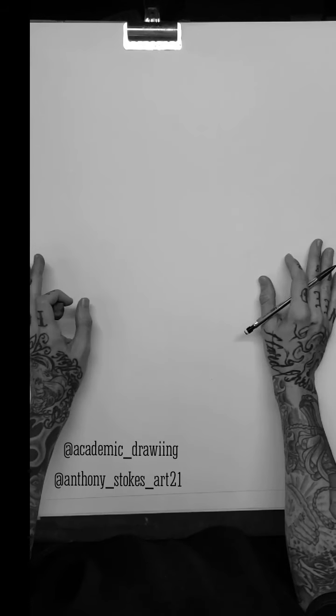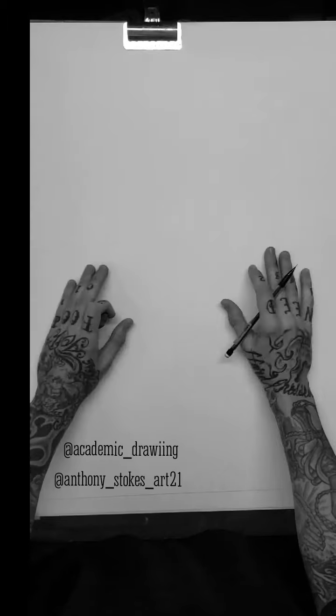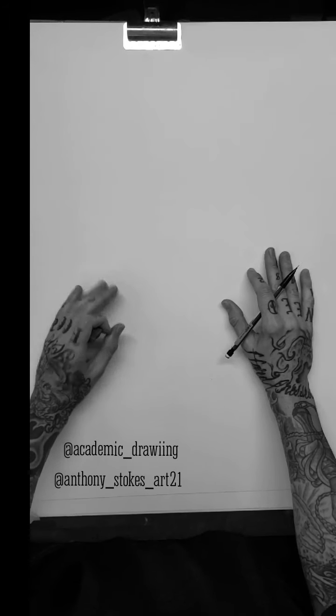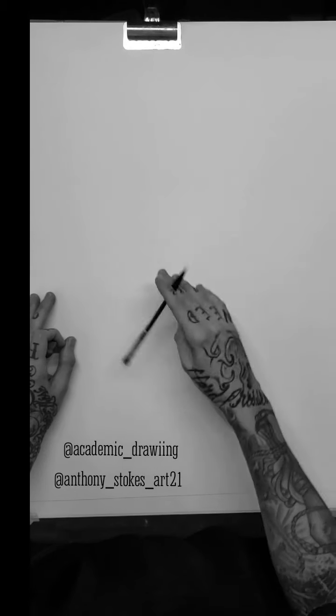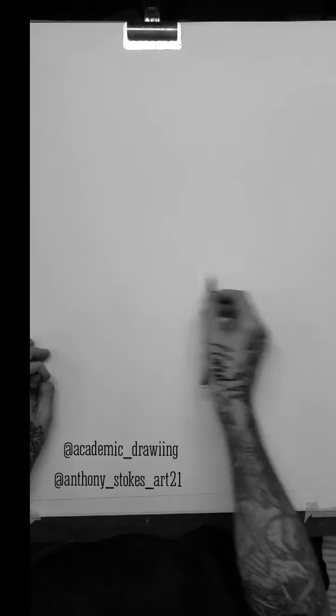Okay, then you have your vanishing points. Okay, and that's basically the point at which parallel lines appear to converge. Okay, and I'll show you guys that when I draw it. All right, and then you basically have the horizon line, which you guys have probably heard before, and all that is basically your eye level.